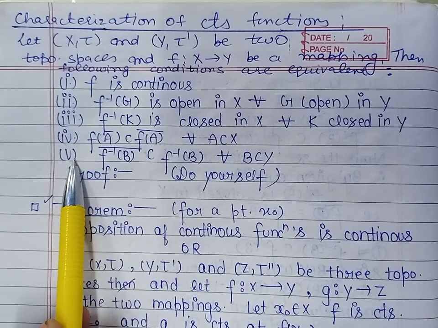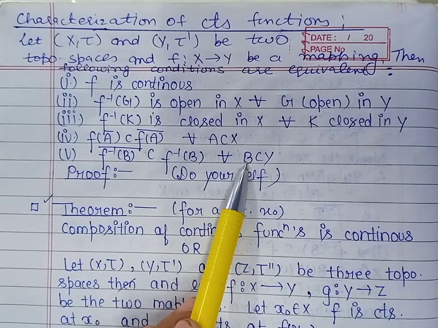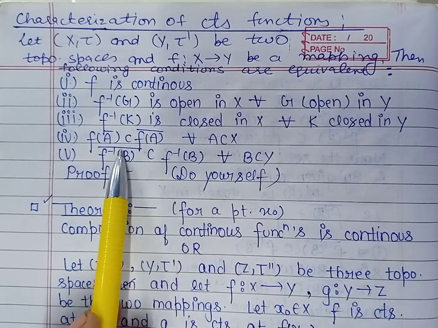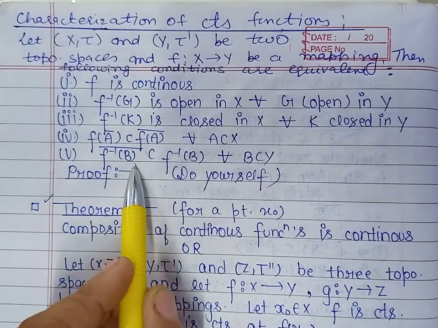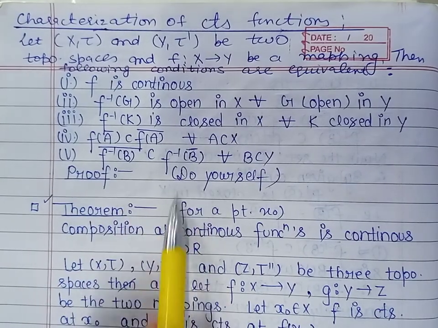And the last condition is, for every subset B of Y, the closure of f inverse B is contained in f inverse of B closure.